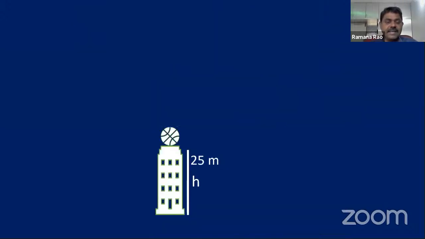Now we'll see numerical problems based on the equations of motion for freely falling and vertically projected bodies. This is an important problem, and it has been given many times in board exams as a 4 marks question. So dear children, you can see a multi-story building here.